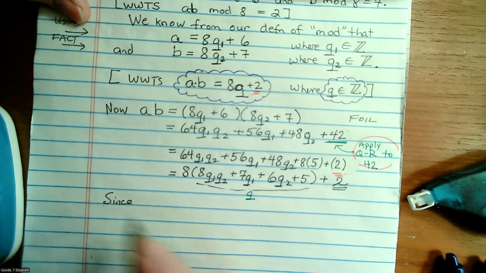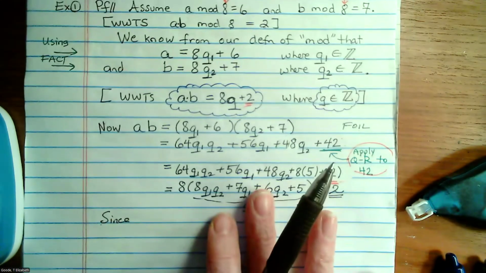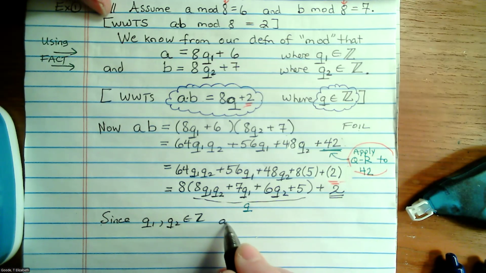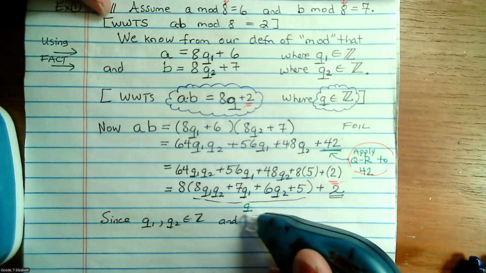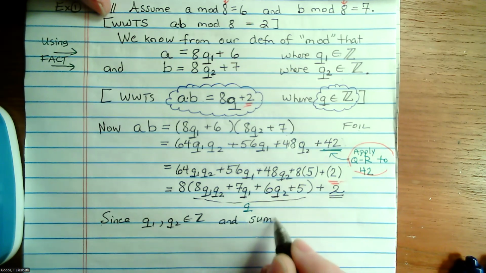We haven't actually used the fact that Q1 and Q2 are in Z, but we can use it now. We could write it a different way: sums and products of integers are integers, just for a little variety.